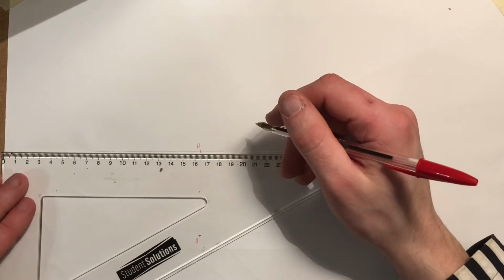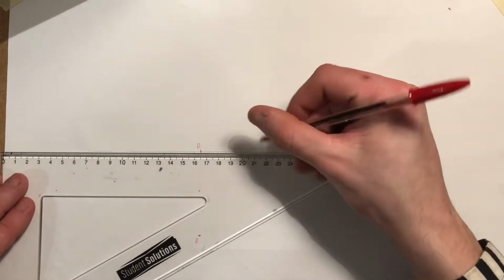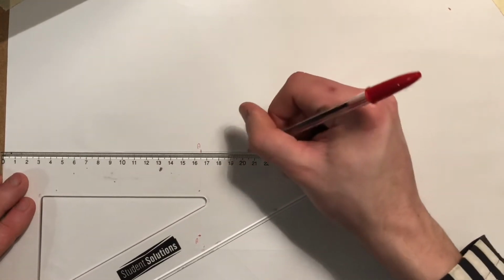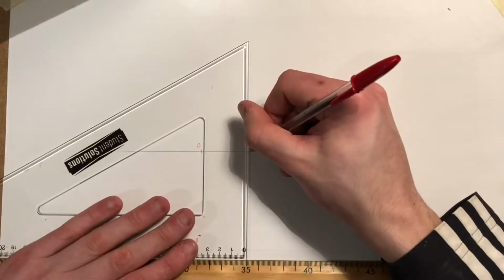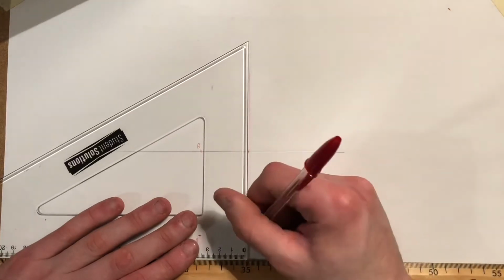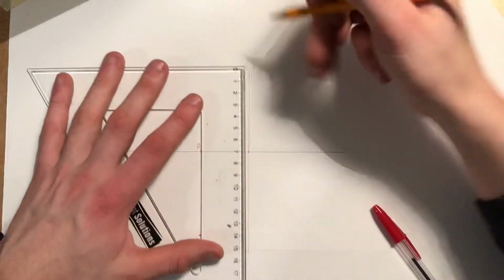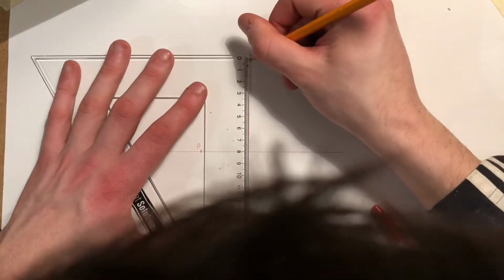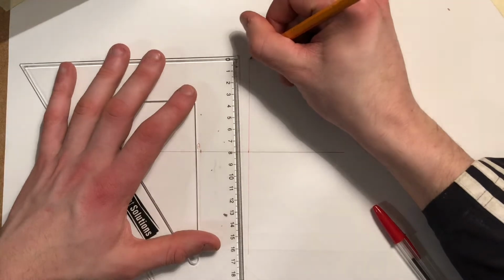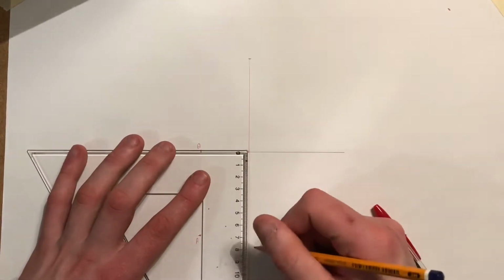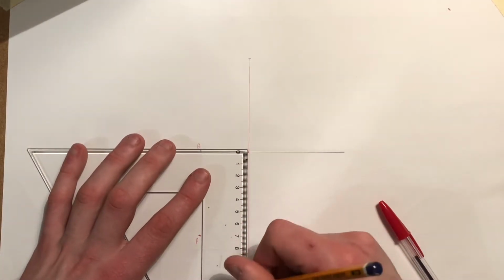Point B is in 205. Sorry, yeah, 205. It's up 80, down 110. Up 80. Down 110.